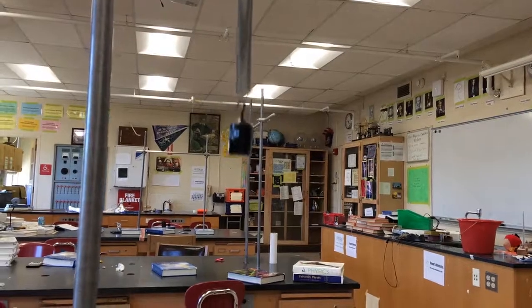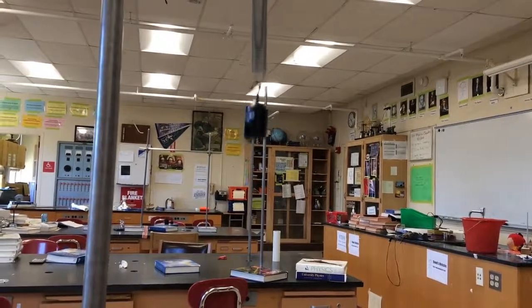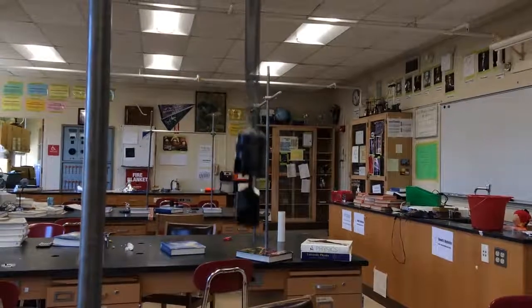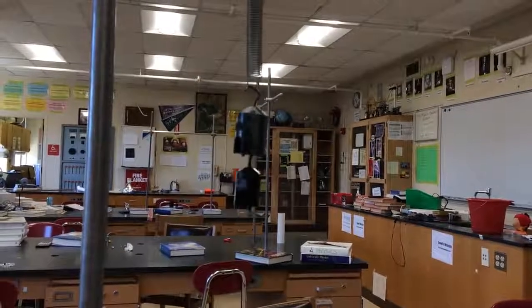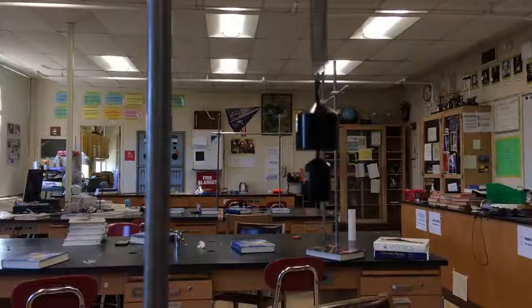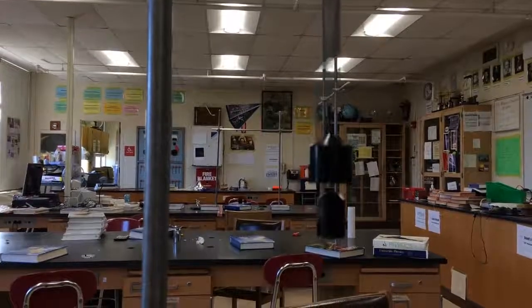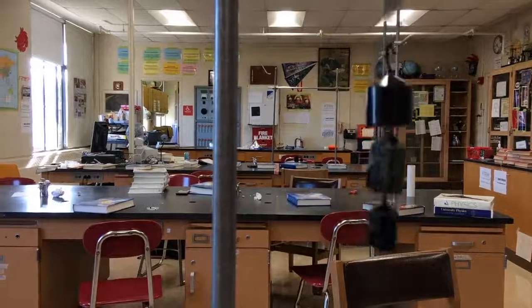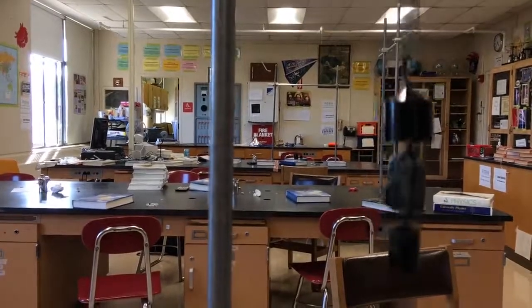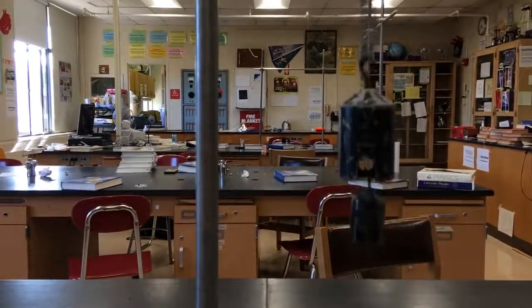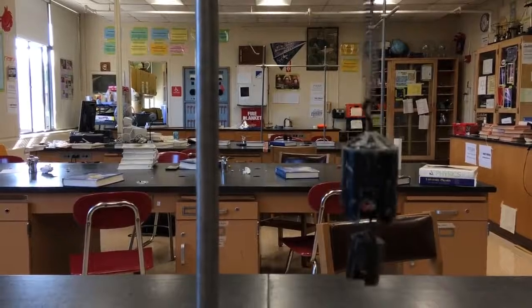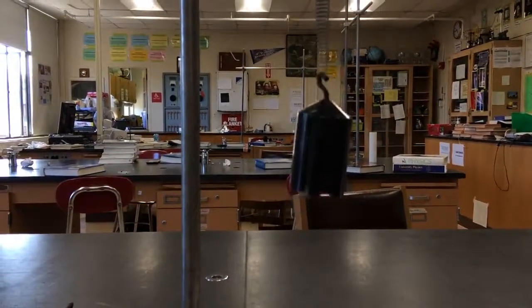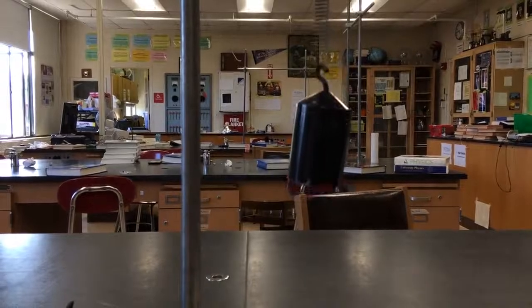So here is 50 grams. Here's 150 grams. Here is 250 grams. Here's 350 grams. Here's 600 grams. And here's 1,000 grams, or 1 kilogram.